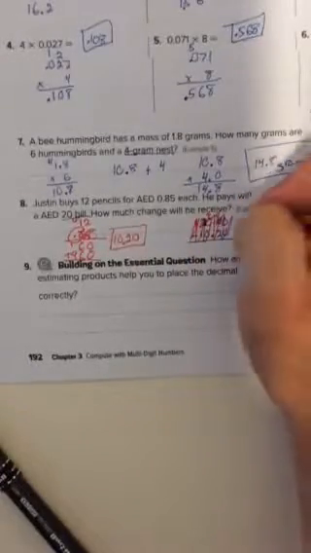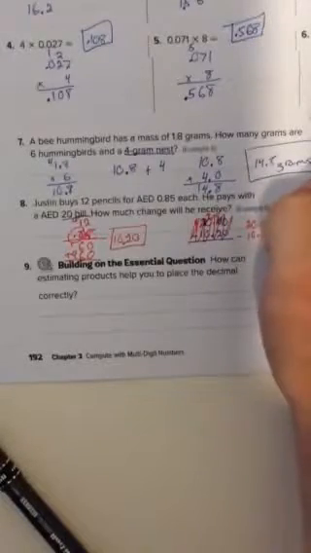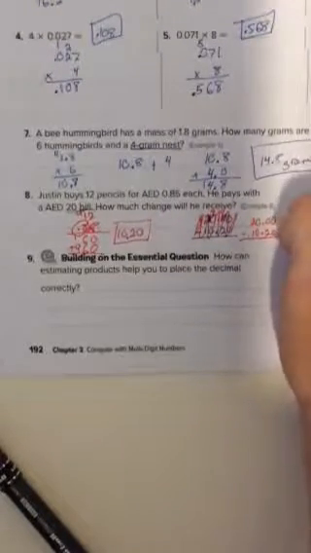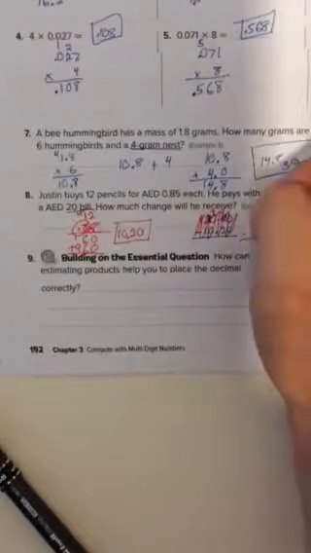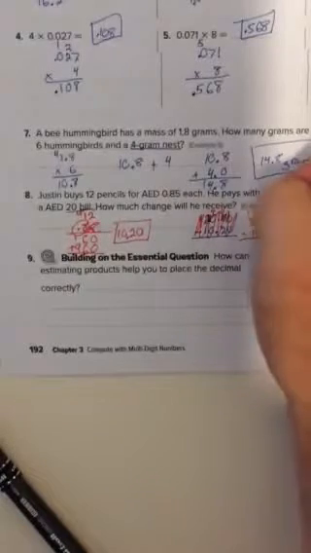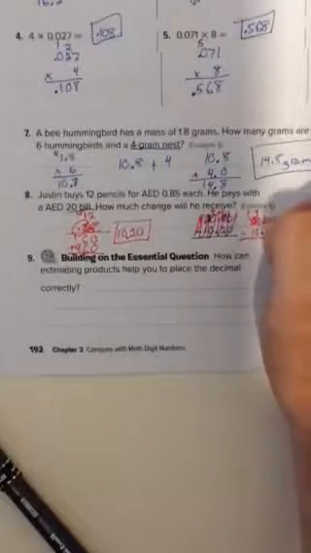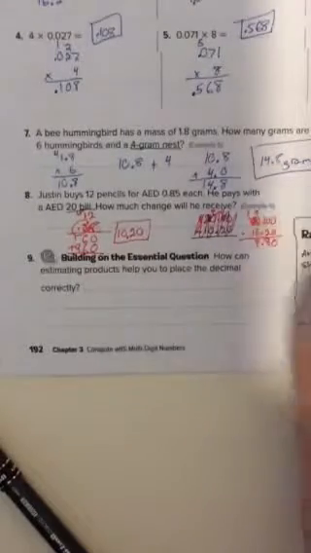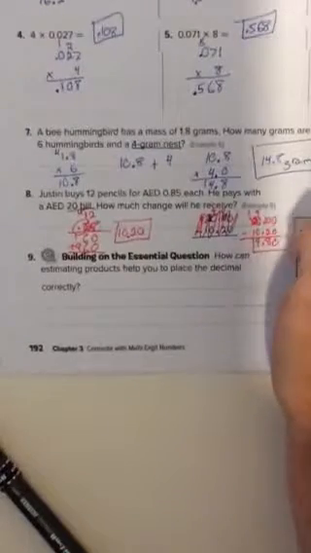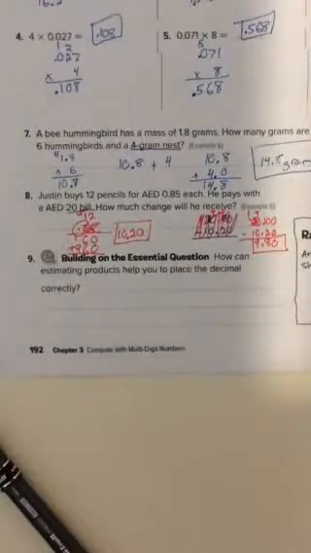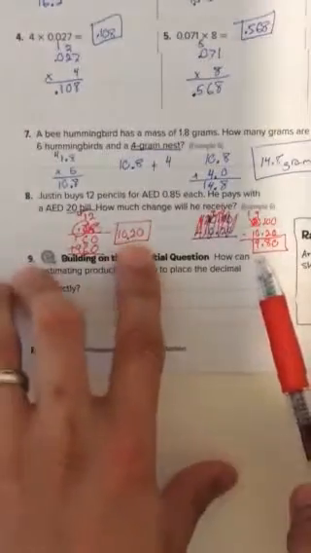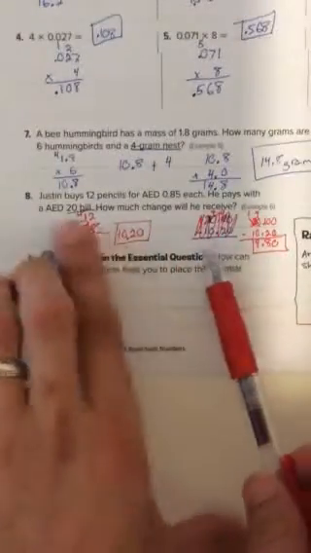20 minus 10.20. 0 minus 0 is 0. 0 minus 2 I can't do, so that's where I have to start borrowing. 10 minus 2 is 8. 9 minus 0 is 9. 1 minus 1, 0. So there's my answer. The change you'll get back is 9.8 dirhams from 20. And that should make sense. 9.8 plus 10.2 is 20 dirhams.